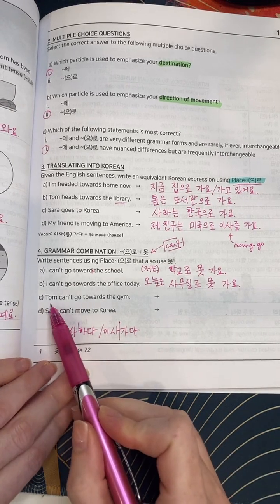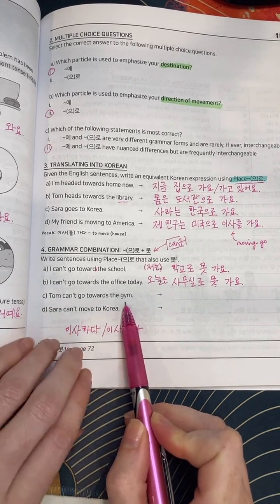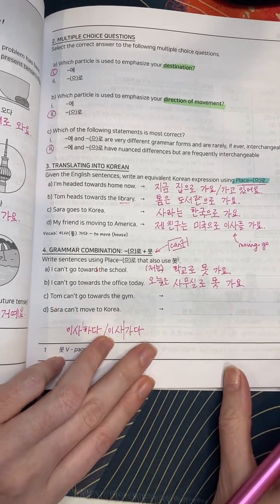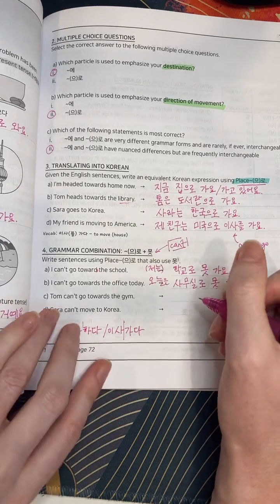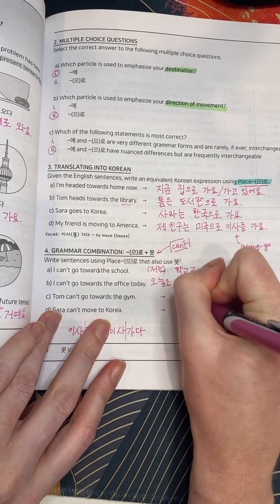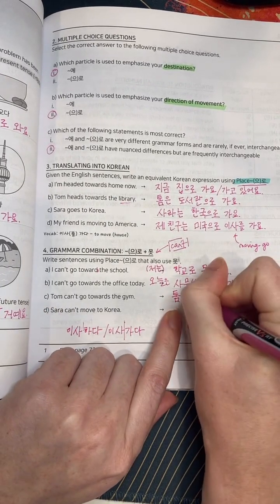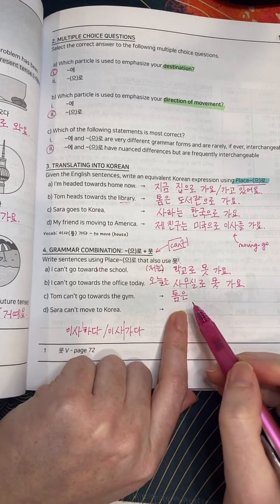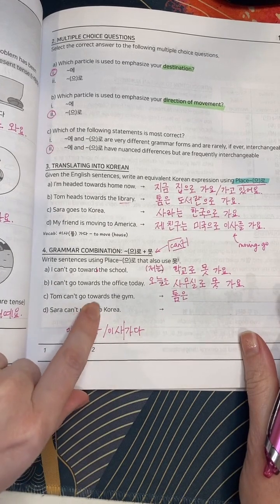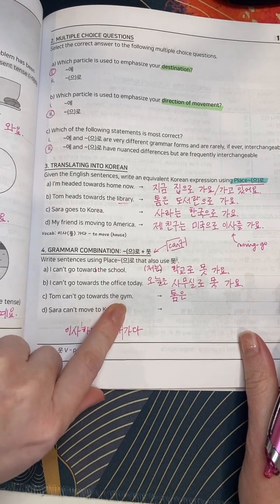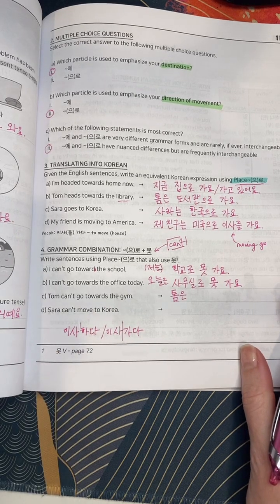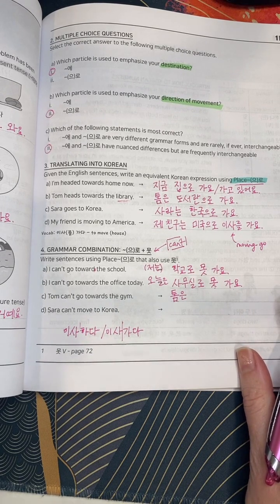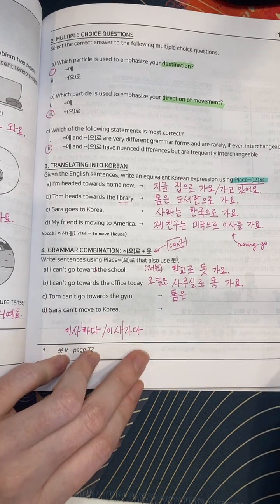Okay, C. Tom can't go towards the gym. So this first, we are talking about Tom now. So let's add Tom to our sentence. Now Tom ends on a consonant, so we're going to add 은, the topic particle. Here's the topic of our sentence, Tom은. And then go towards the gym. So you don't remember what the gym is in Korean. We had it on the previous page. The gym. You don't remember? The gym.